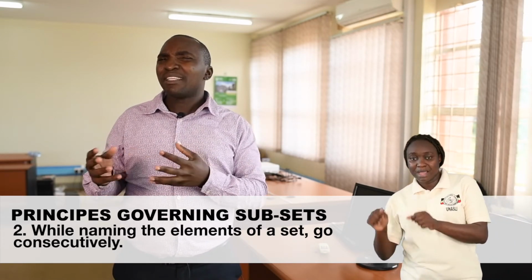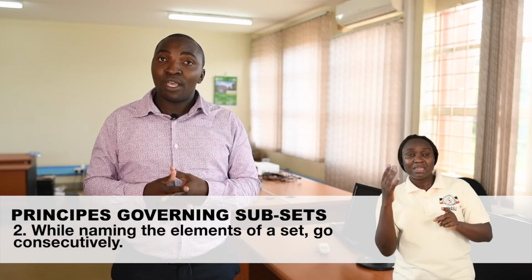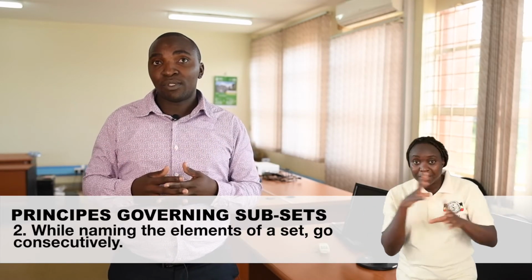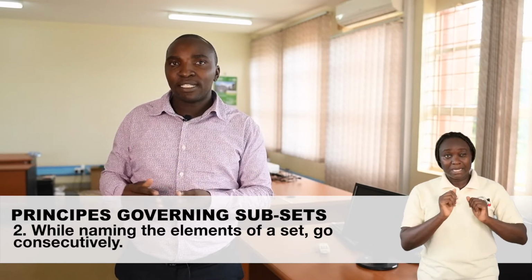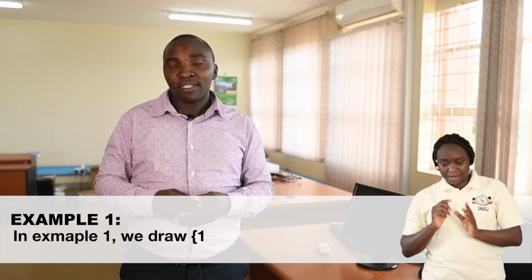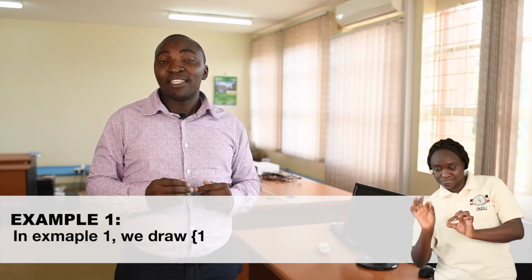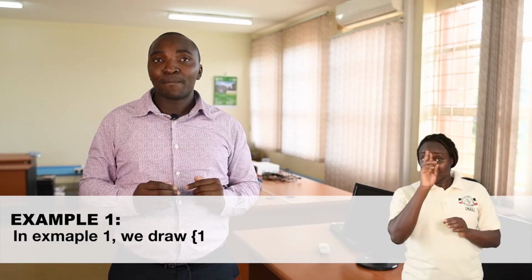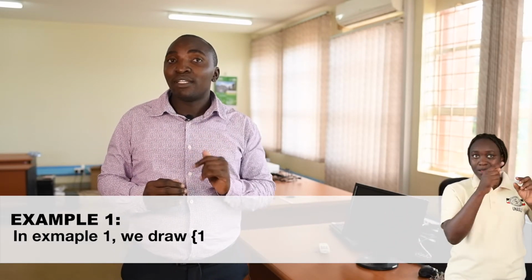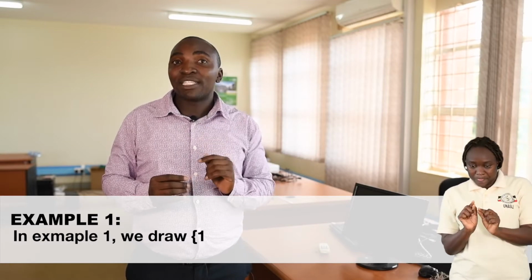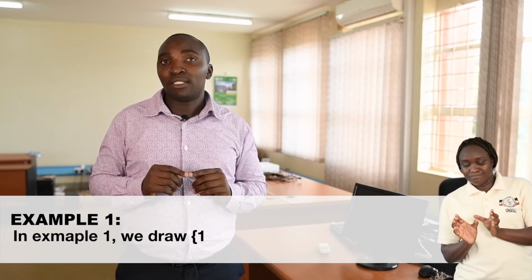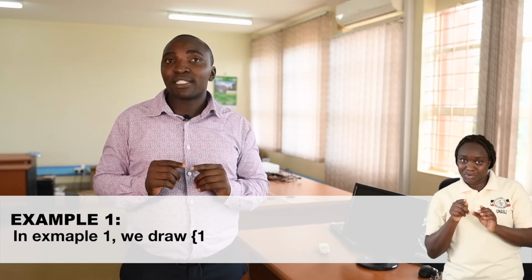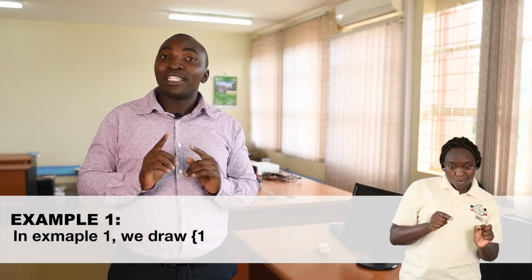But if there are many elements, at one point, you may be confused. So the best method is going systematically, consecutively. Since our first element in the set was 1, it will then mean our second subset will be the subset with element 1. So we draw our curly brackets, and then put in 1.